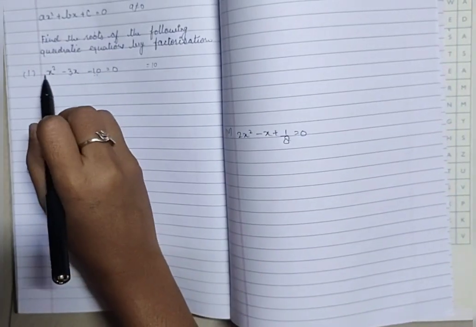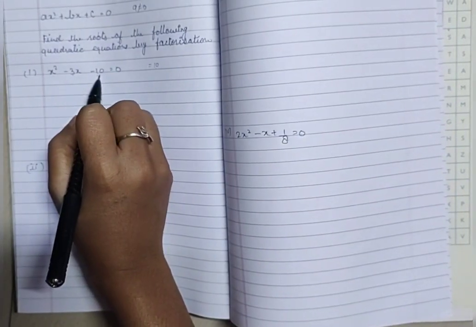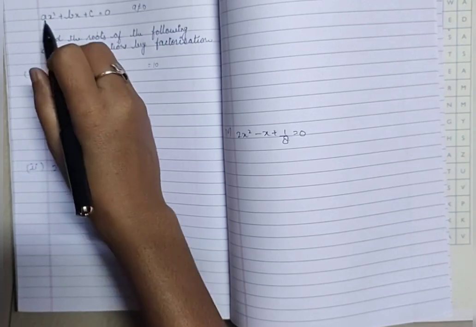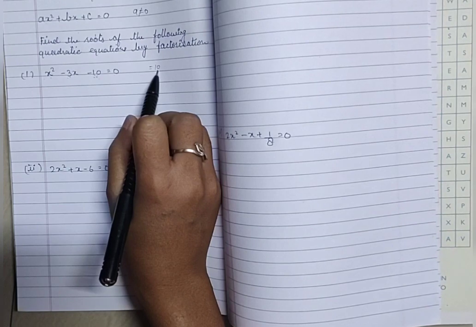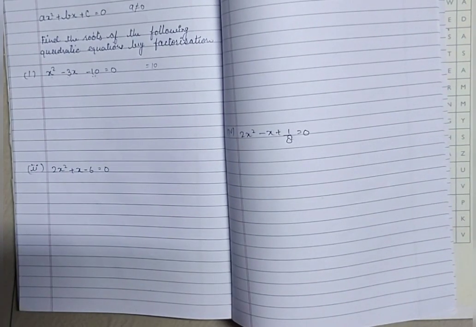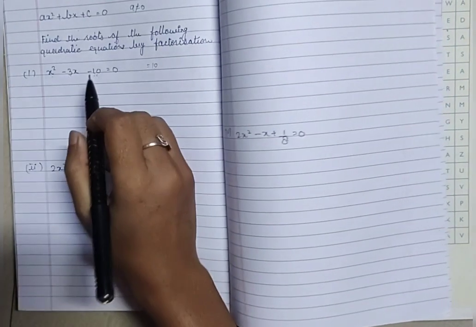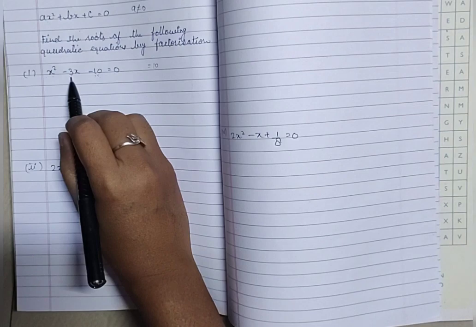Now we will multiply the first term and last term, okay? Here a is equal to 1, so 10 multiplied by 1 is equal to 10, right? Now we have to divide 10 in such a way that the product of two factors equals 10, and either subtraction or addition equals minus 3.